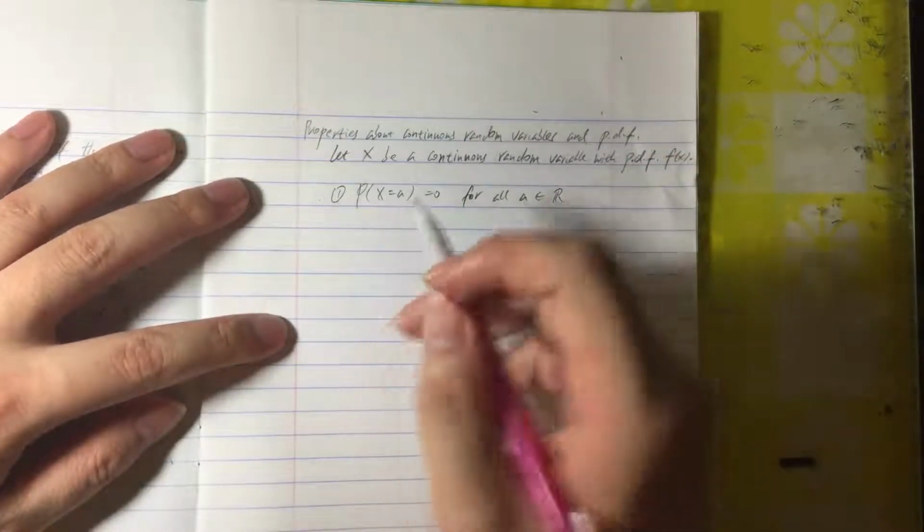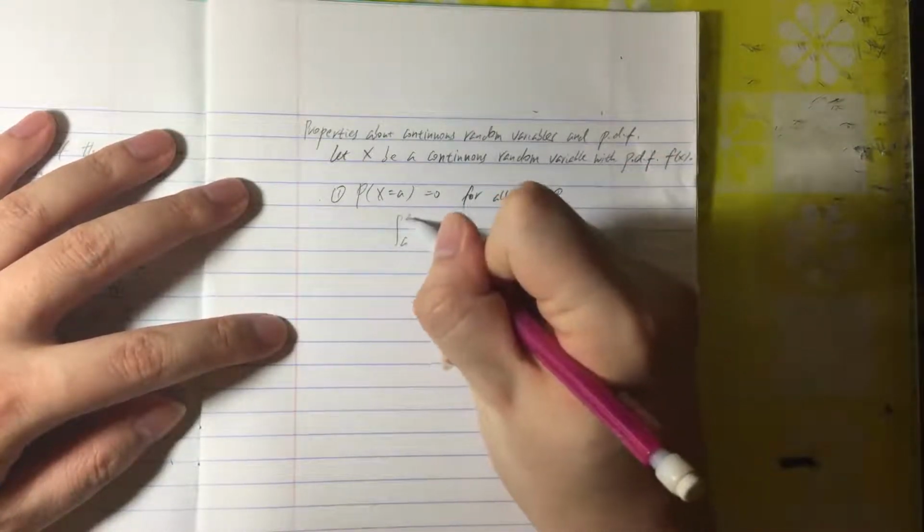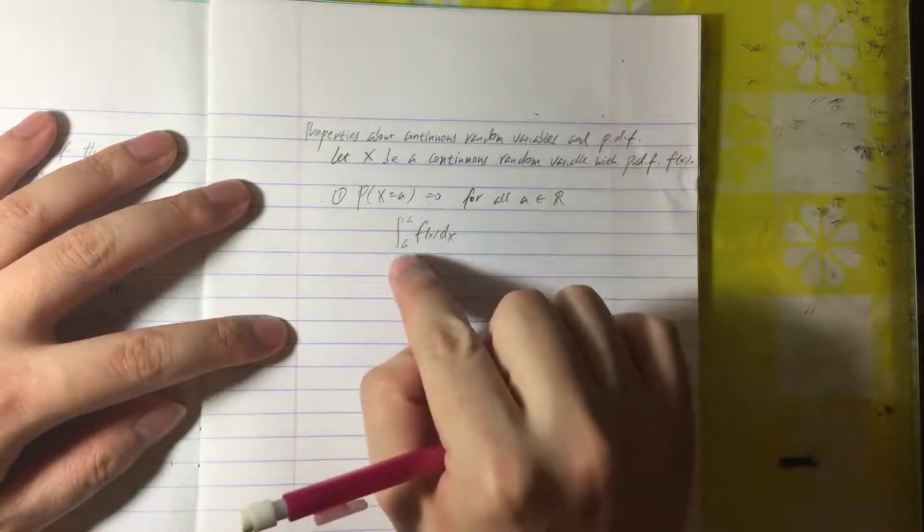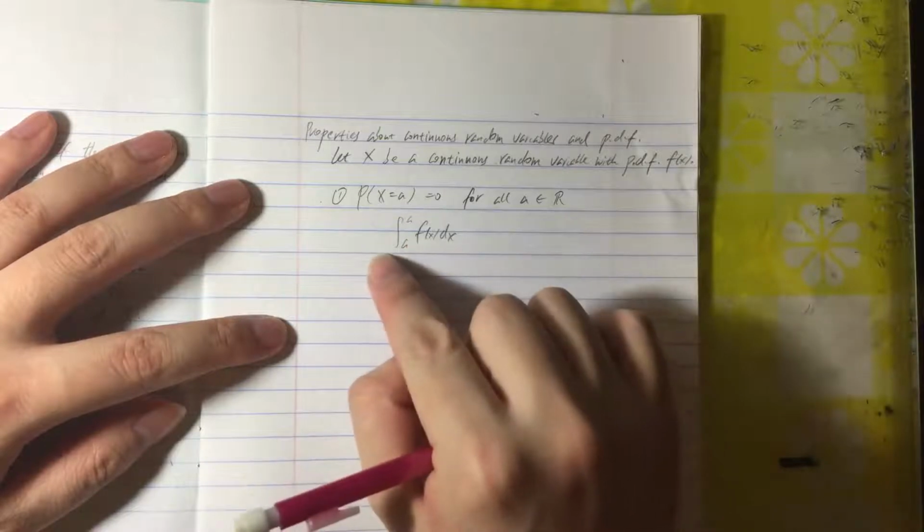The probability that X equals a is the integral from a to a of f of x dx. This integral is always 0.